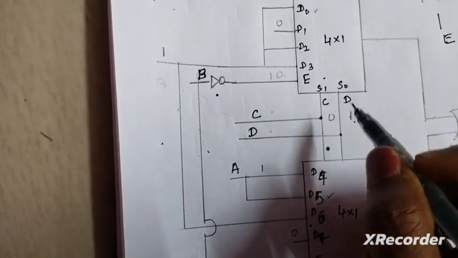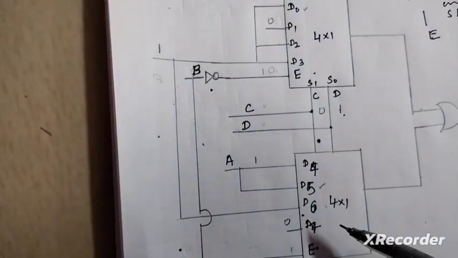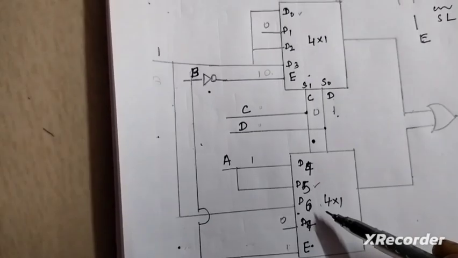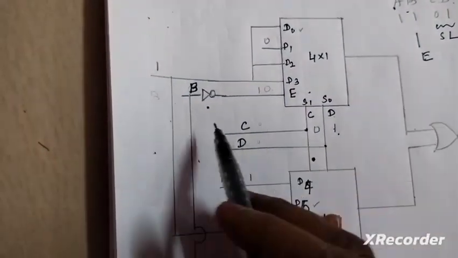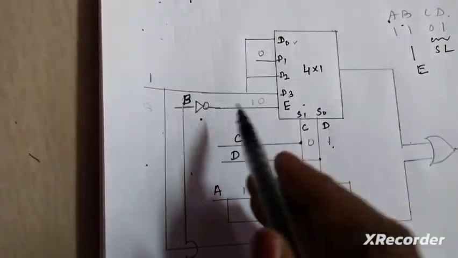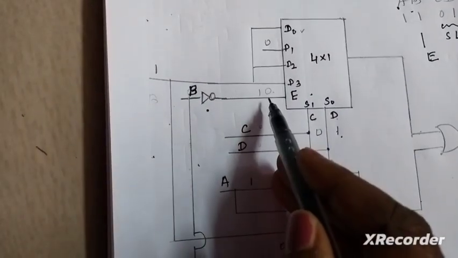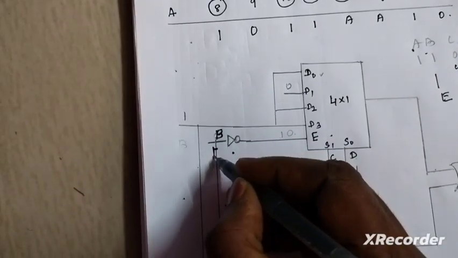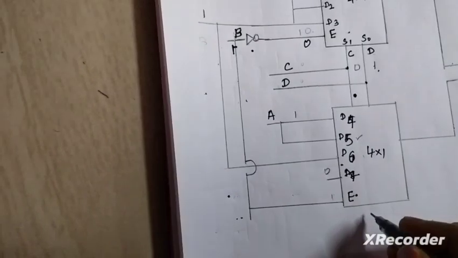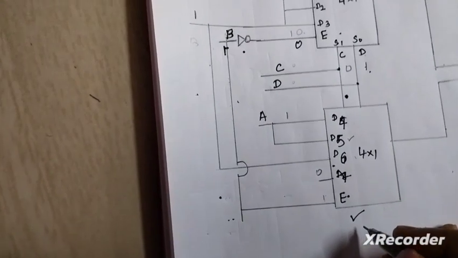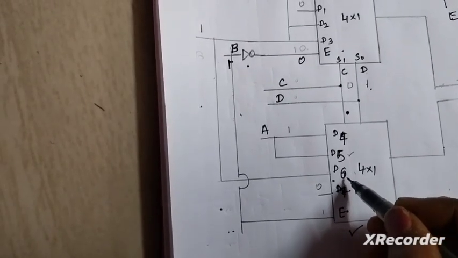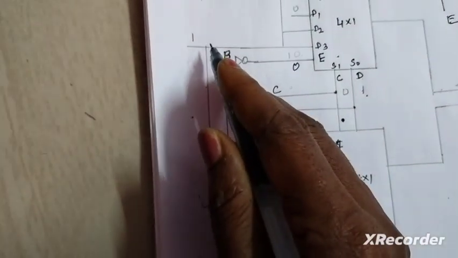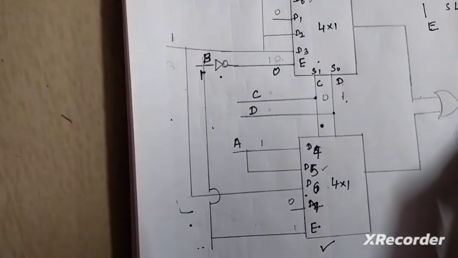Either D2 or D6 should be selected, but based on the B value, only one should be selected. Here your B value is 1. If B is 1, this becomes 0. Now the second mux will be selected. So if it is 0, 1, which will be selected? D6 will be selected. What is the answer for D6? Your answer is 1. So this is the answer, 1.